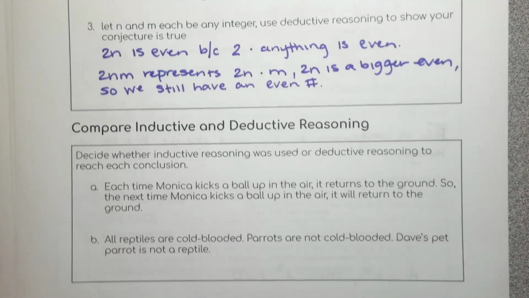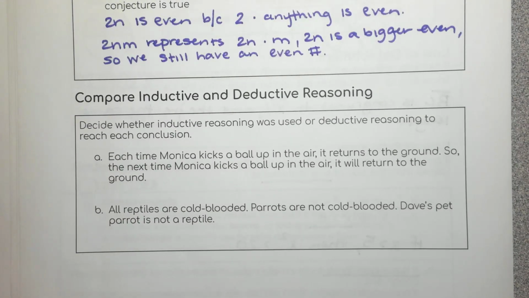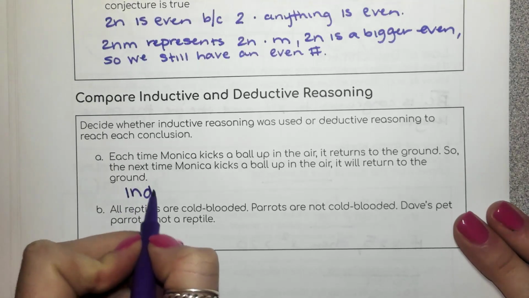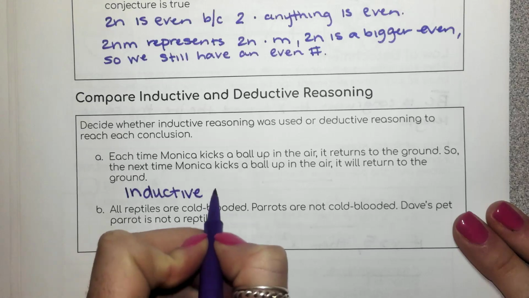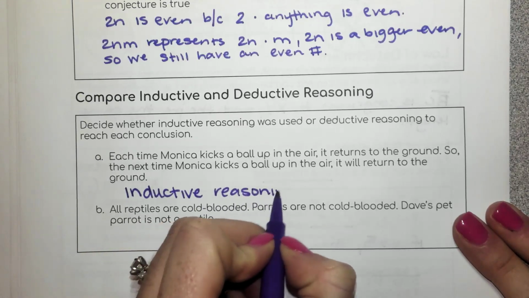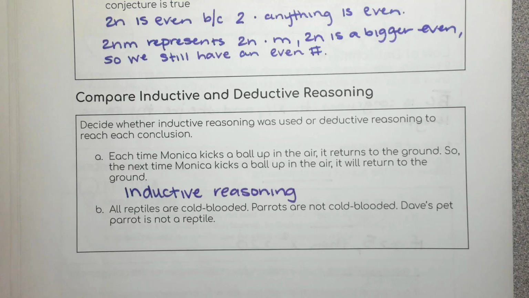All right. Comparing inductive and deductive reasoning. Decide whether inductive reasoning or deductive reasoning was used to get to each conclusion. Read these with your table and see if they looked for a pattern or if they used prior knowledge. A is inductive because of the pattern of kicking the ball. B says all reptiles are cold-blooded. Parrots are not cold-blooded. Dave's pet parrot is not a reptile.